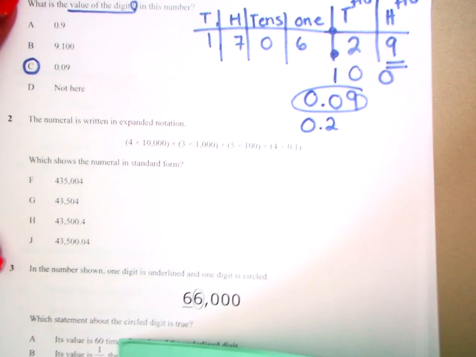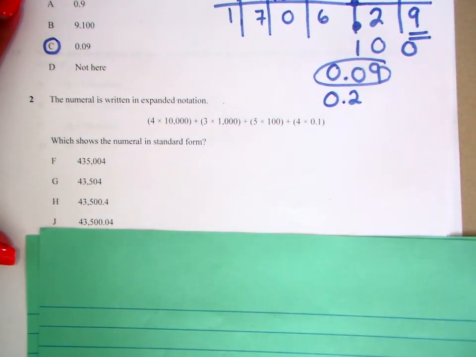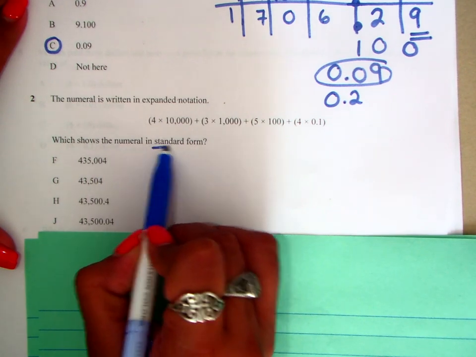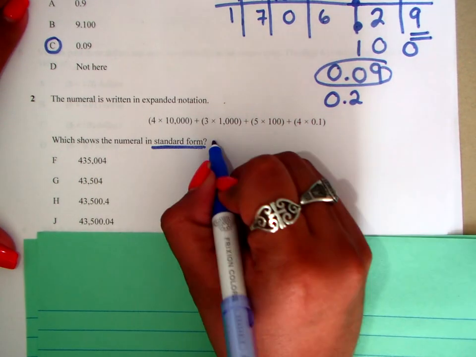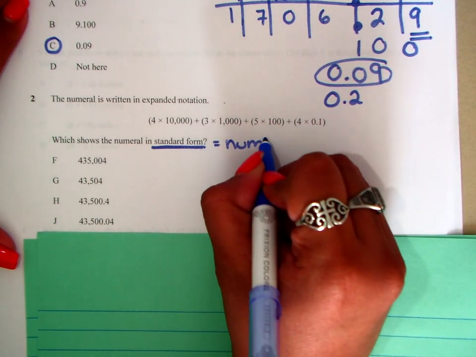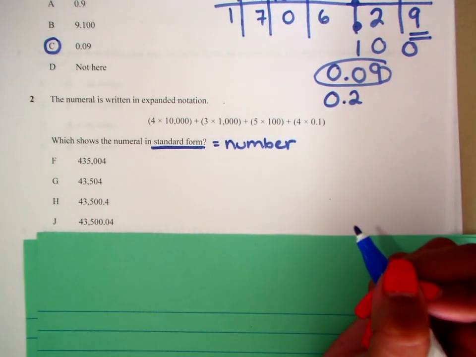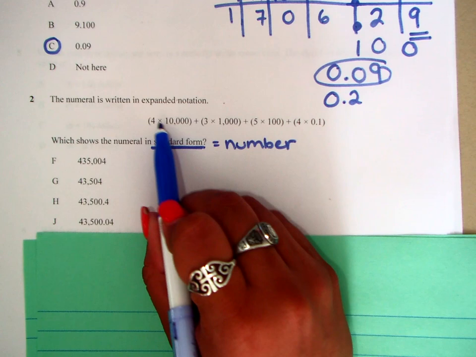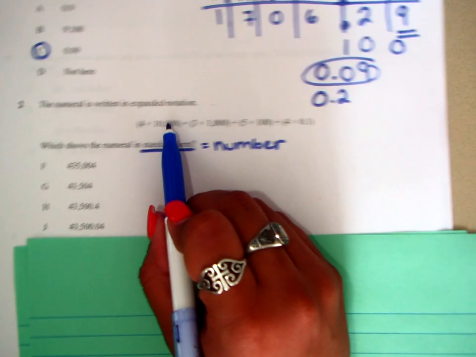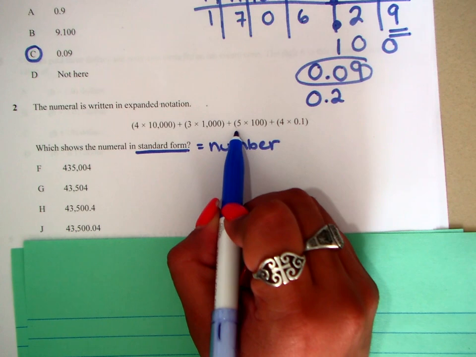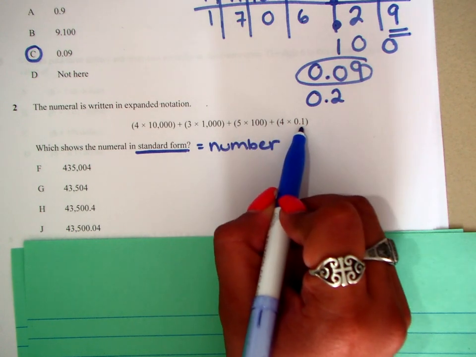So now let's look at number 2. The numeral is written in expanded notation, which shows the numeral in standard form. Remember, standard form is just the number. Standard form means just the number written down. So let's see. This right here is my groups or my digit, and this represents my place value. Group or digit, place value.